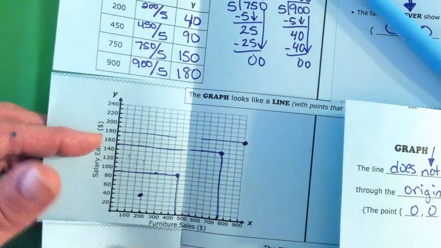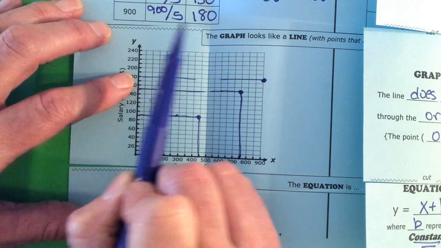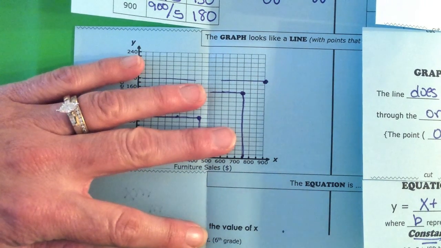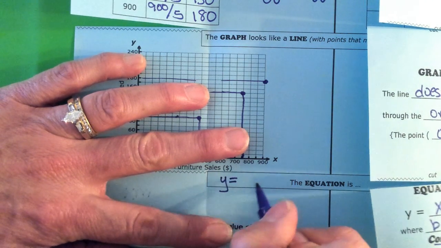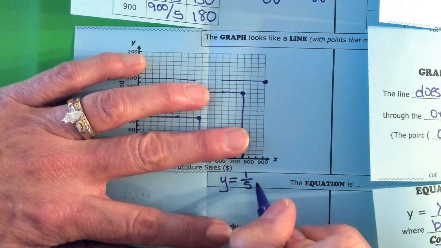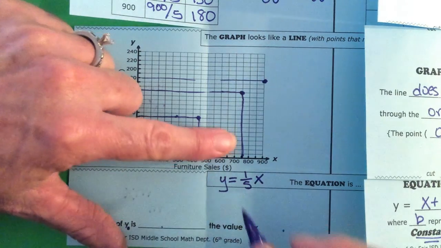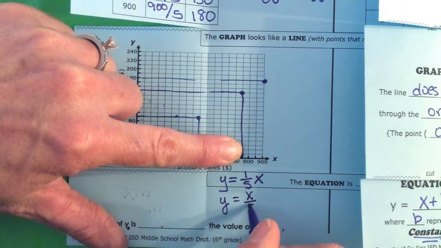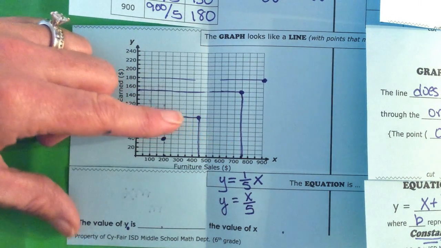Okay, next, the equation. What did I do to all of these x's to get to the y's? We divided by 5, or we could say times by 1/5. So I want you to write down 2 ways. Here's one of them: all of the y's equal 1/5 times the x's, 1/5 of the x, or you could say all of the y's equal x divided by 5. You might see it in either form, so just be prepared.